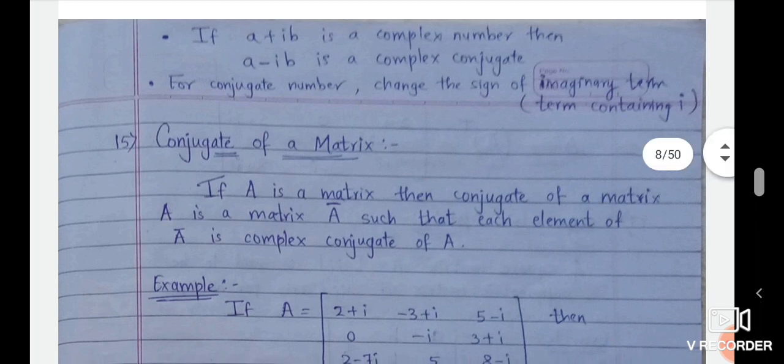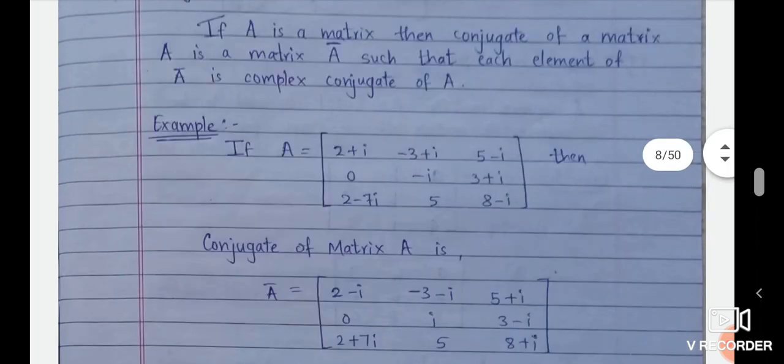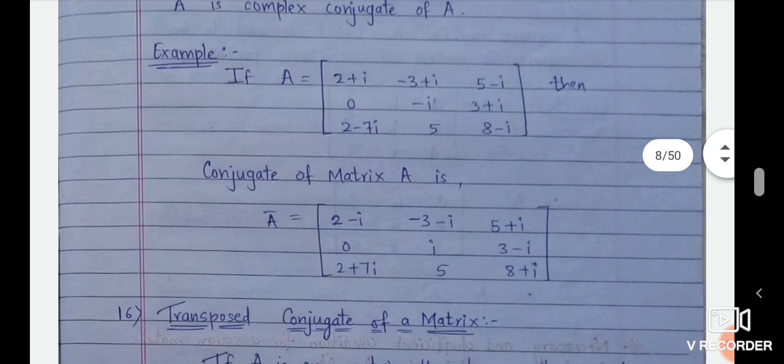But usually we find the conjugate of a complex number. If a plus ib is a complex number, then a minus ib is its complex conjugate. So in a complex conjugate you just have to change the sign of the imaginary term. According to that, the next type of matrix is the conjugate of a matrix. A matrix A is given to you, so we'll find the conjugate of matrix A. To do so, just find the conjugate of each and every term.